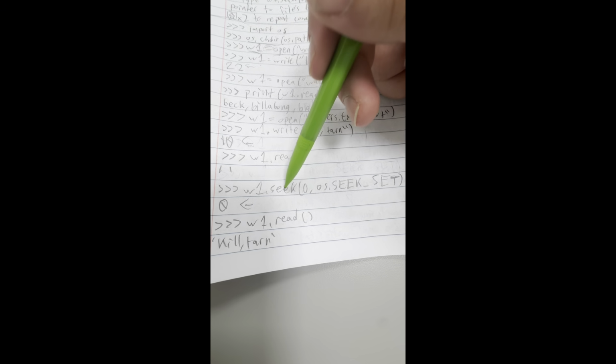When we type w1.seek, it uses the seek method to move the pointer to the file's beginning. Then pressing the up button twice repeats the read, and now it'll read kill tarn, the contents of the file.